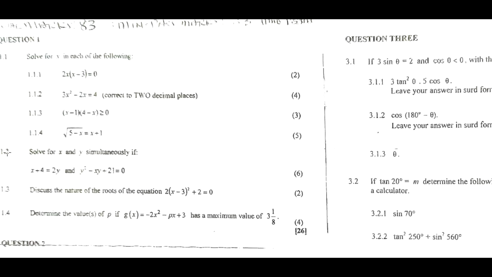Then in 1.2, we are required to solve for x and y simultaneously. Then we've got 1.3, where we need to discuss the nature of roots of the equation. The equation is given. Then we've got 1.4, where we need to determine the values of p if g(x) = -2x² - px + 3 has a maximum value of 3 1/8.